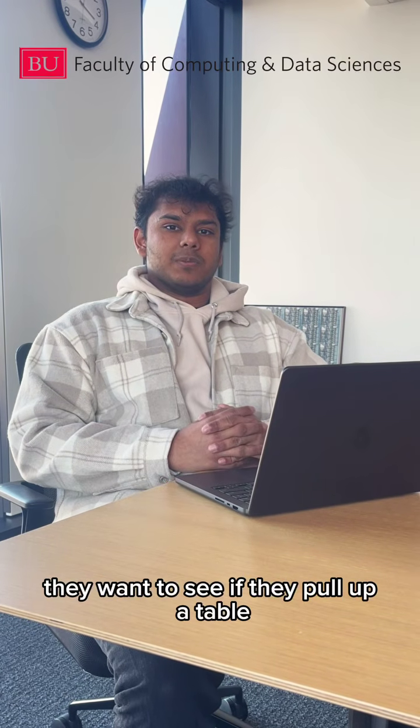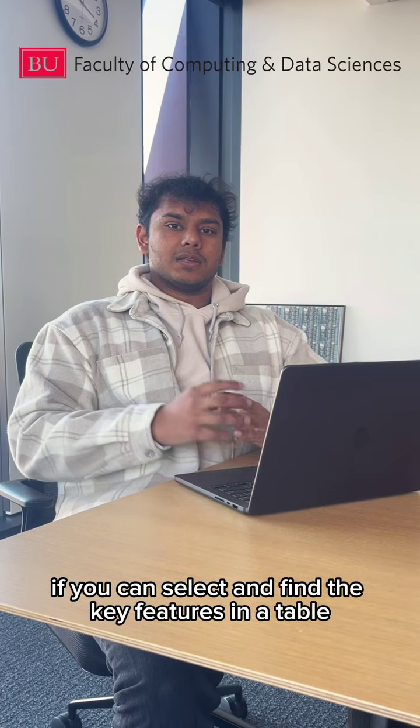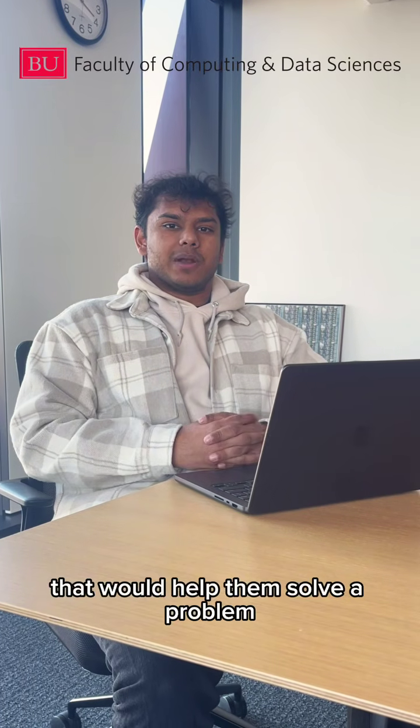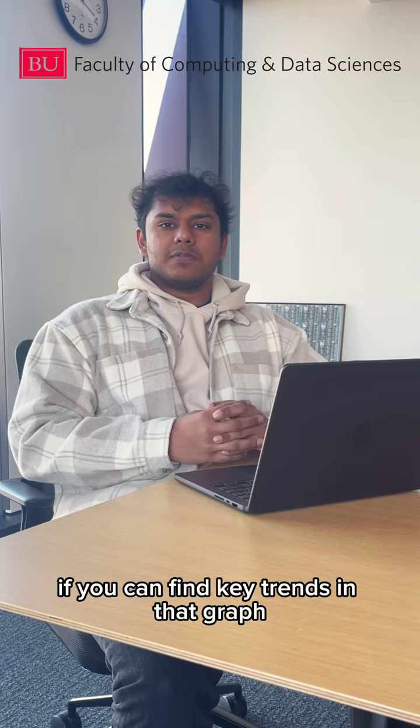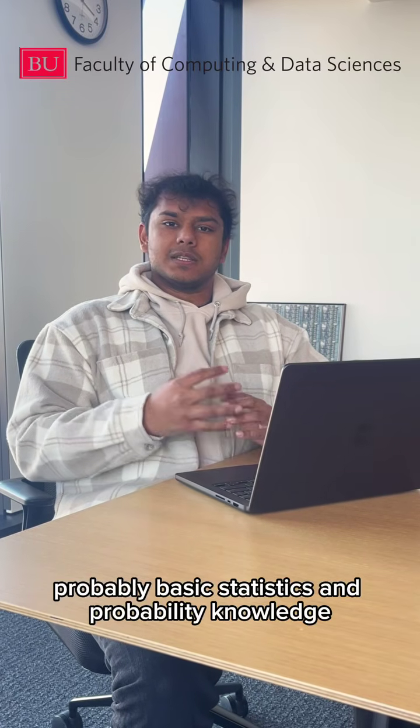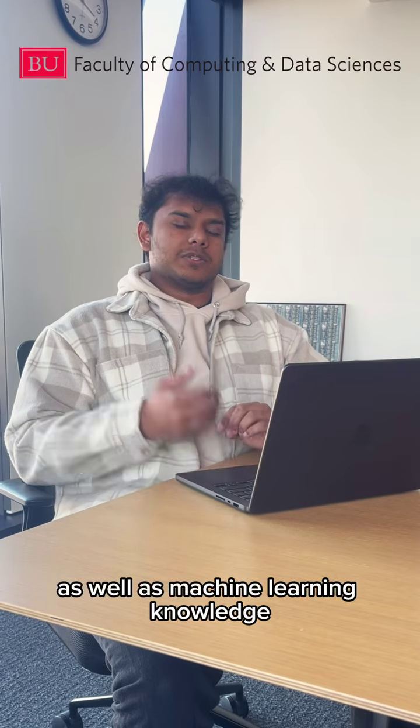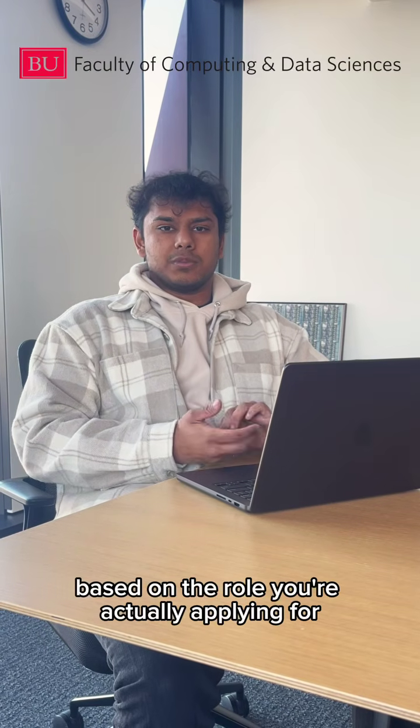The second part of this, again, is the data and analytics knowledge. They want to see if they pull up a table, if you can select and find the key features in a table that would help them solve a problem, or if they pull up a graph, if you can find key trends in that graph. The third part would be probably basic statistics and probability knowledge, as well as machine learning knowledge based on the role you're actually applying for.